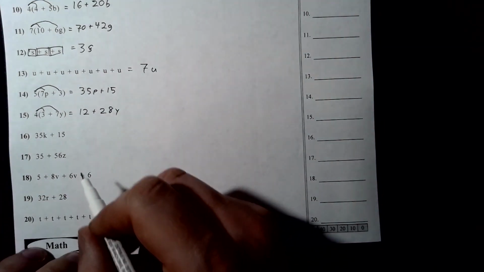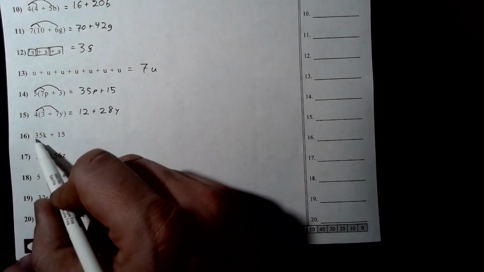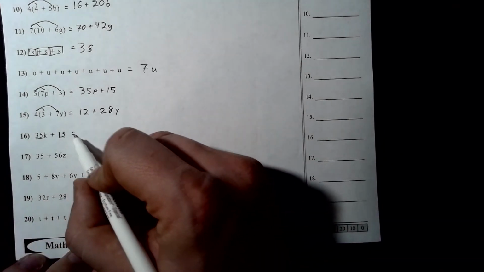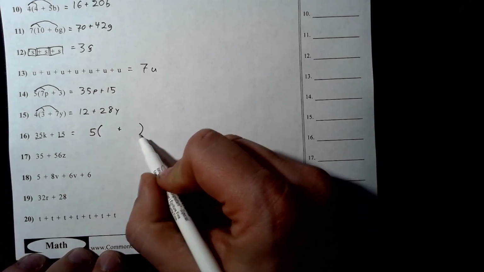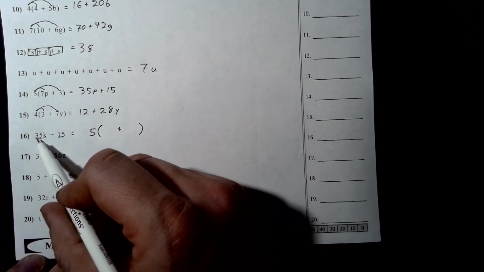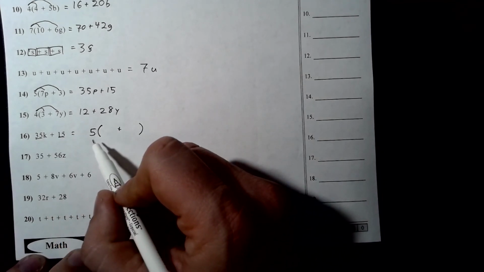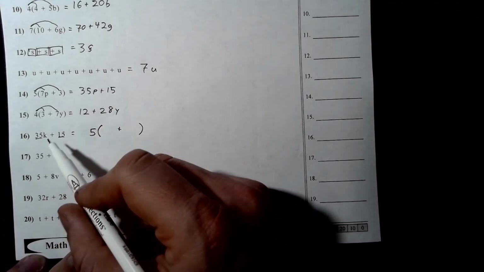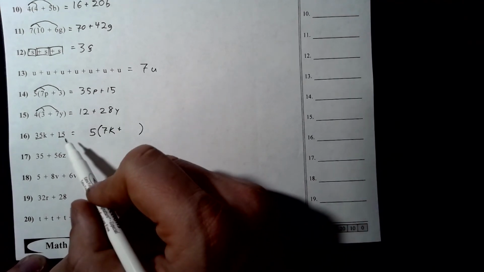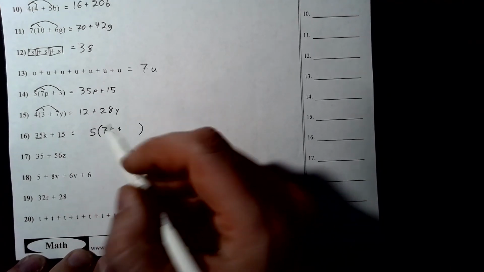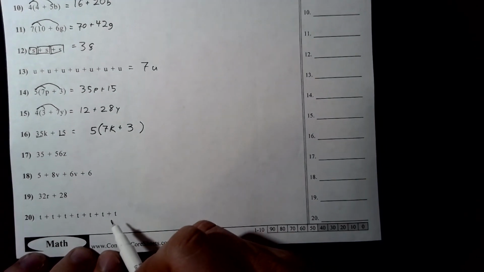Number 16, we need a common factor between 35 and 15. Both 35 and 15 can be divided by 5, so we will use this as our common factor. We have 35k divided by 5. 35 divided by 5 should equal 7, so 35k divided by 5 will equal 7k. 15 divided by 5 will equal 3. That is it for number 16.